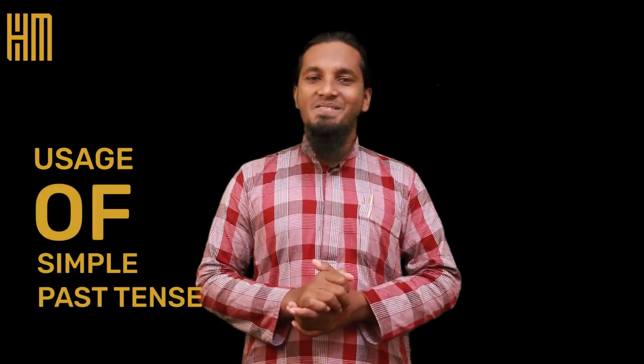Let's see the usage of simple past tense. Simple past tense is used to express ideas about an action or an event which ended in the past. This is the usage for simple past tense. We use the past form of the stem verb as the verb. So, we have to use that verb to make past sentences.